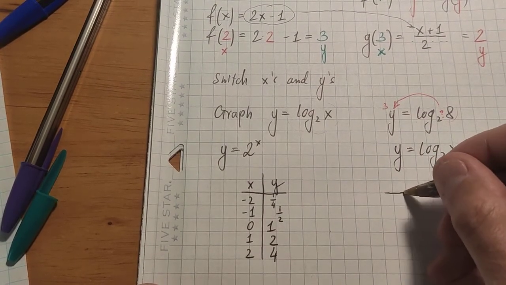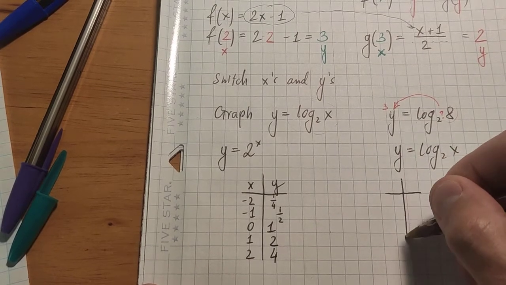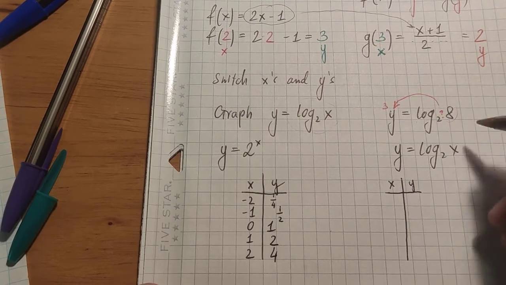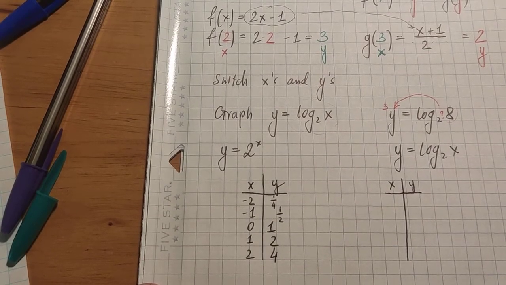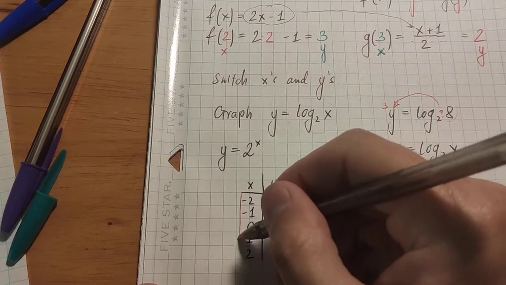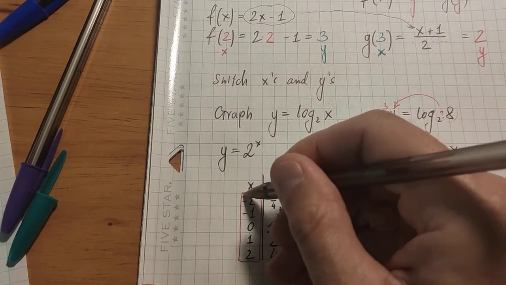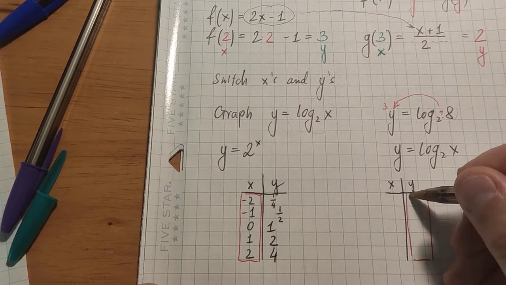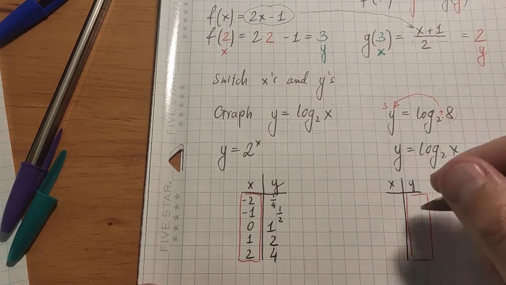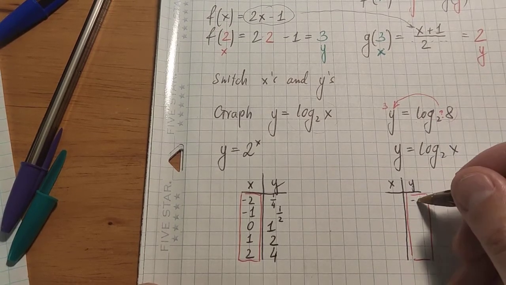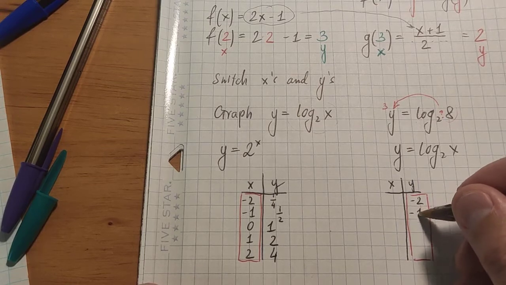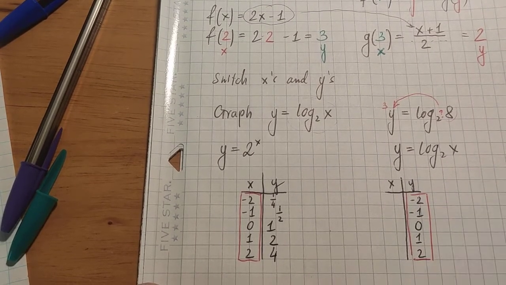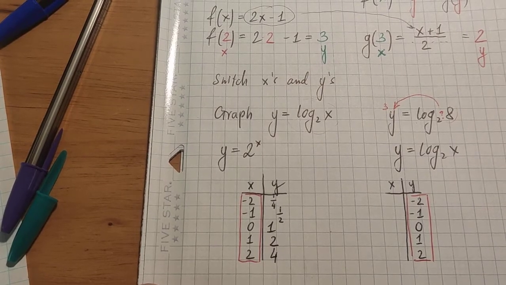Okay, so now I don't really need to calculate anything here for this logarithmic function. Since they are inverses, I just need to switch x's and y's, and that's what I'll do. So x's become y's, 0, 1, and 2, and y's become x's.